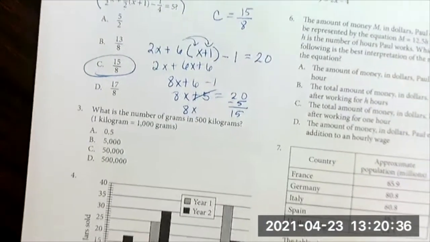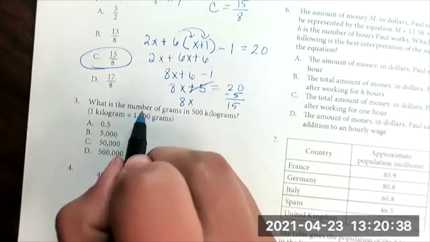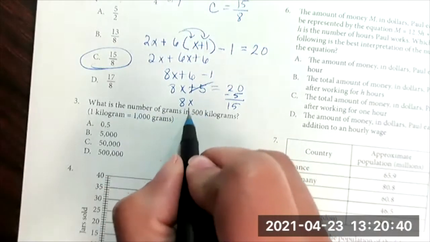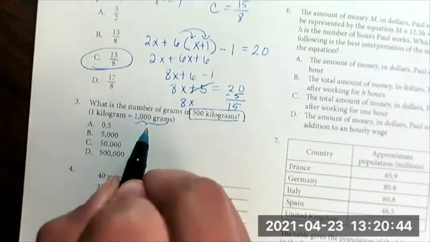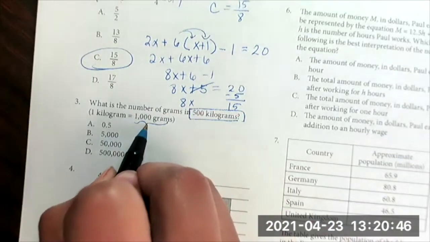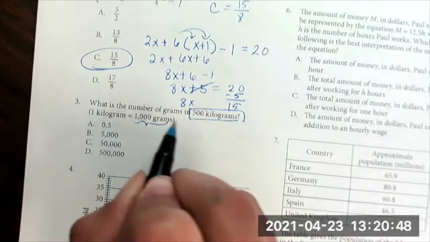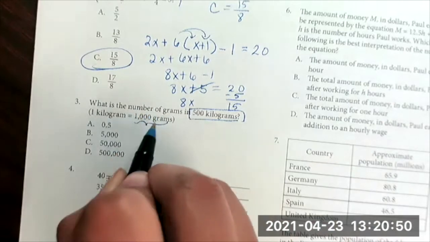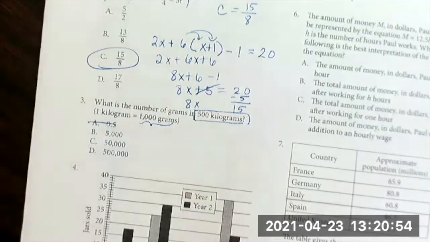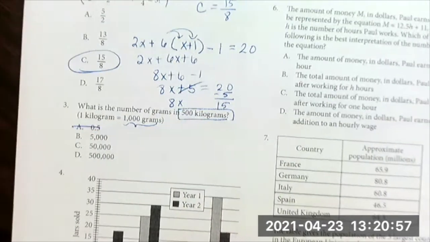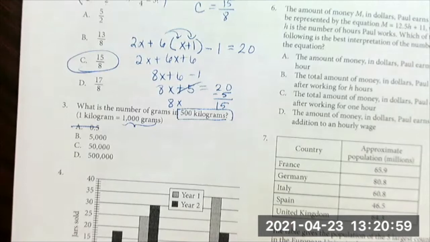Number 3 says, what is the number of grams in 500 kilograms? Look at this: there are 1,000 grams in 1 kilogram, so there are a lot more grams than kilograms. Automatically get rid of the option of 1, because there are going to be a lot more grams than kilograms.